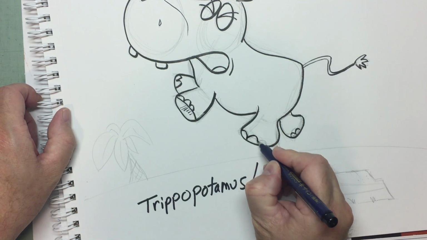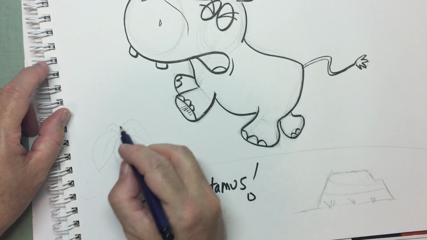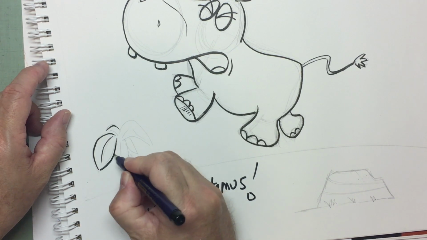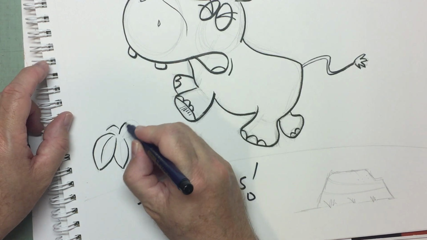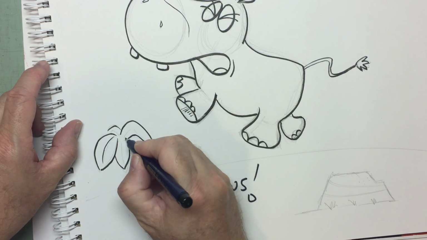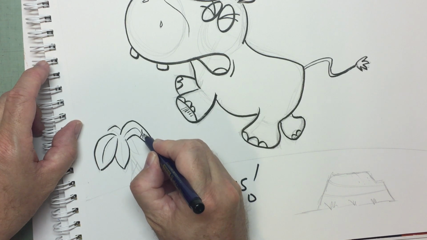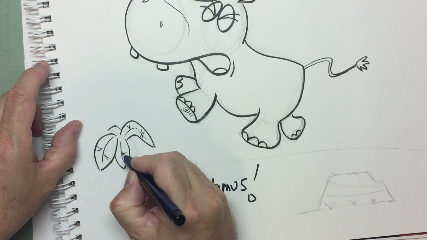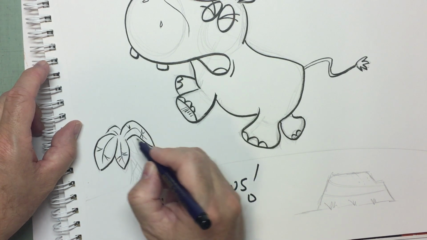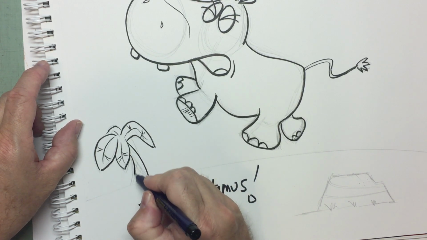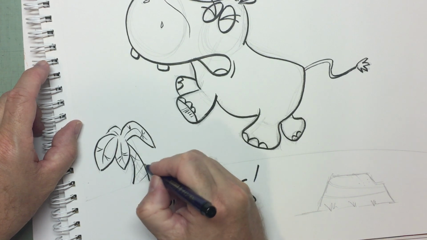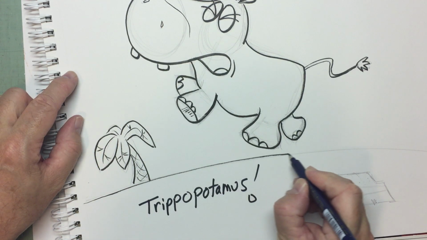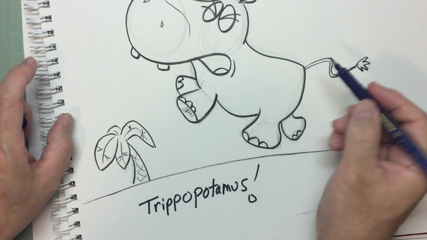All right. There's that. And then let's maybe just a real quick, don't take too much time on this, indication of jungle life or plant life. Diagonal lines and do our horizon line. And now we need some motion lines.